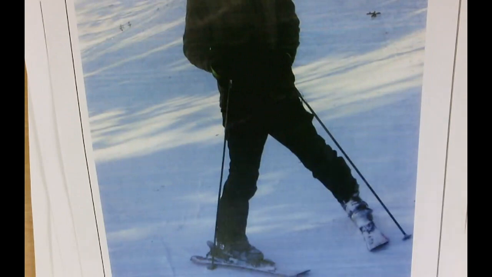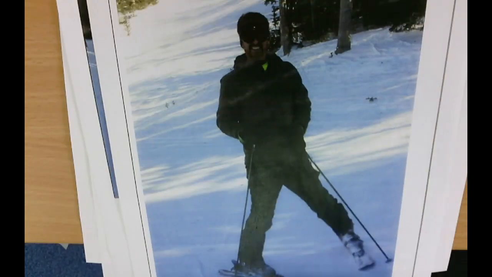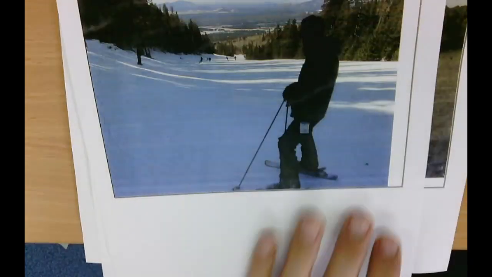Here I am again on the mountain. I had to really brace myself because there was such a big steep incline. So I was young once, just like you. And at that time I was able to do fun things outside as well.